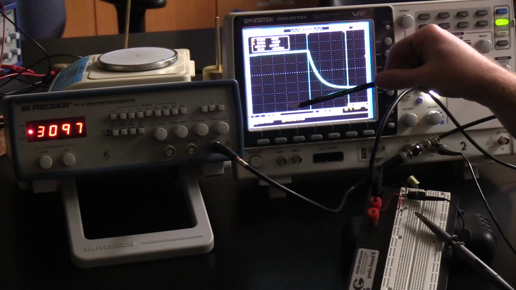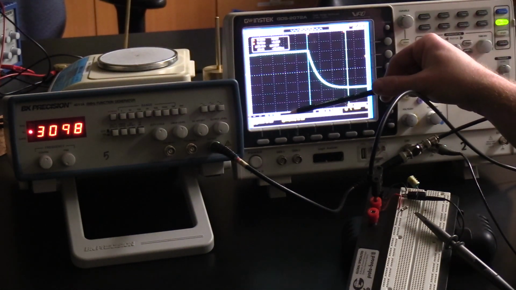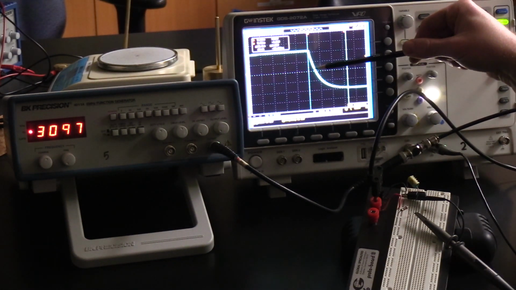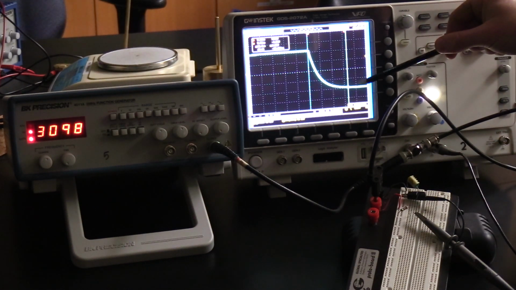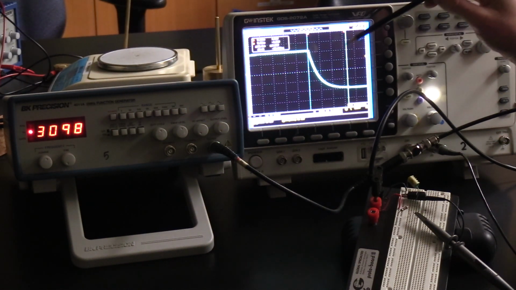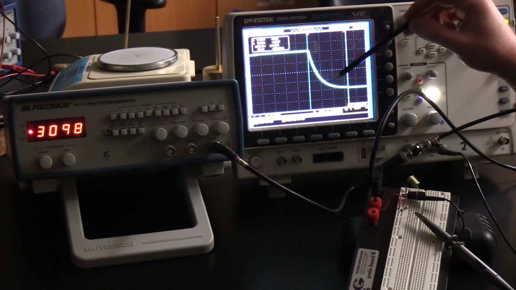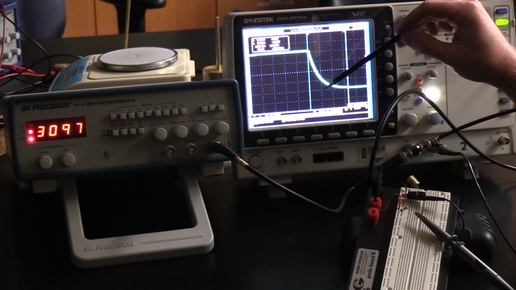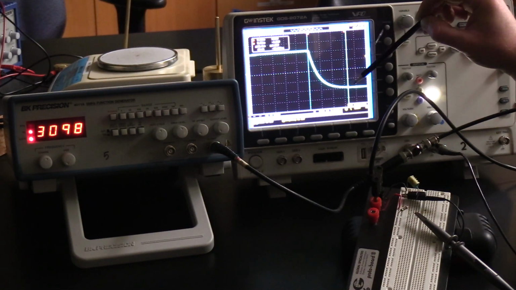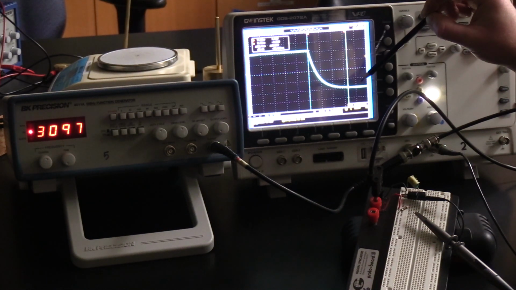So we're going from, the divisions on channel 2 are 500 millivolts. So we're starting from 1 volt and going down to -1 volt. And how long is that taking? Well, the horizontal division is 20 microseconds. It's taking 1, 2, 3 and a bit of those to get down to what looks like 0 volts.